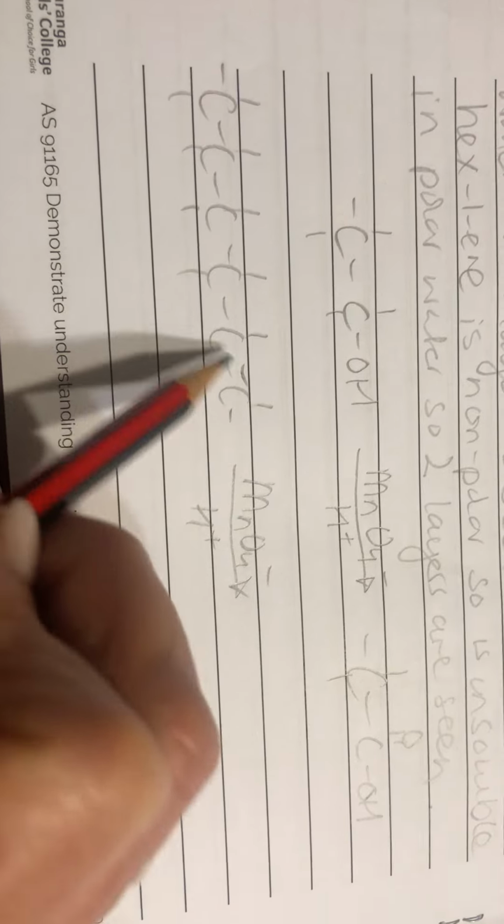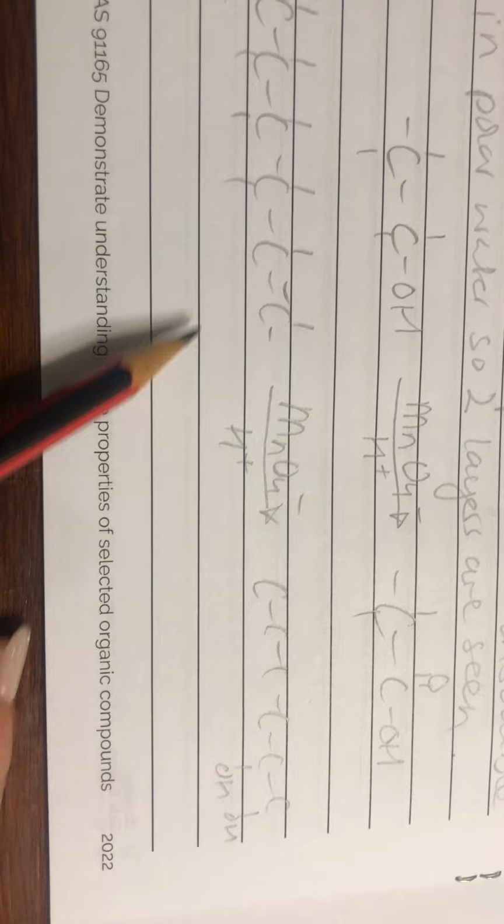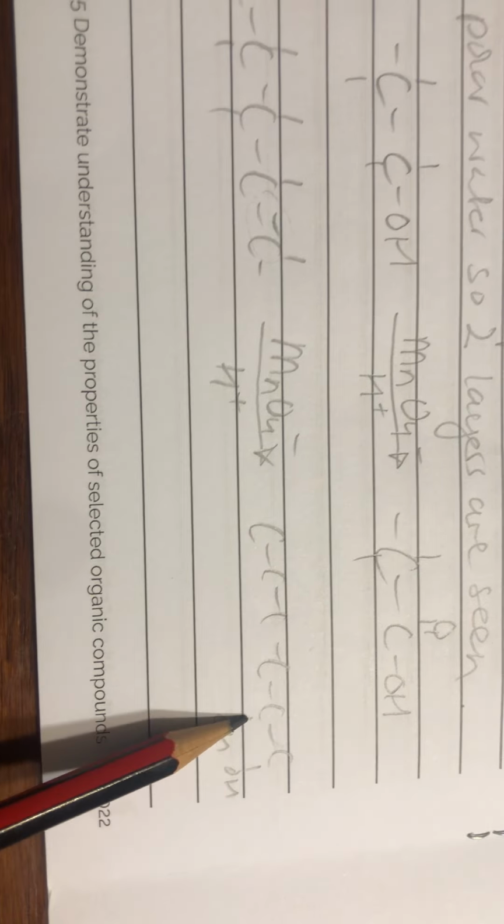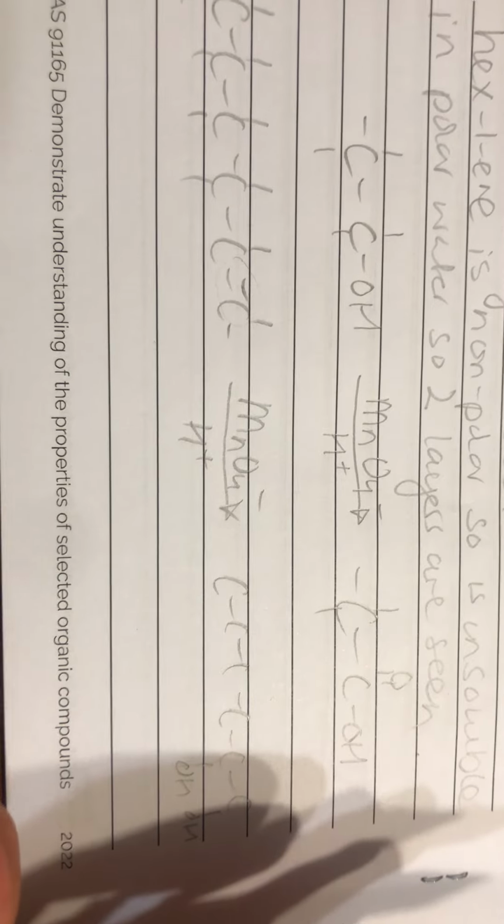This time we're going to break this double bond. 3, 4, 5, 6, and we're going to add the 2 OHs in. So I'm not going to put all the other H's in, sorry, but you see that I've broken that double bond and I've added 2 OHs in. You don't need to balance these. You're learning how to balance these when you do redox, but that is not required in organic.